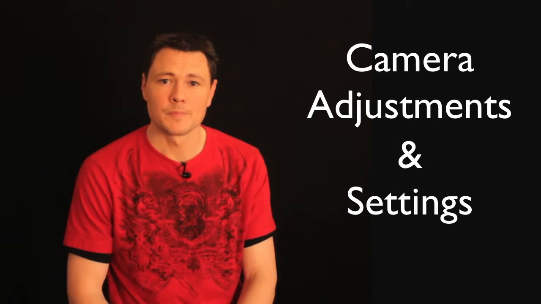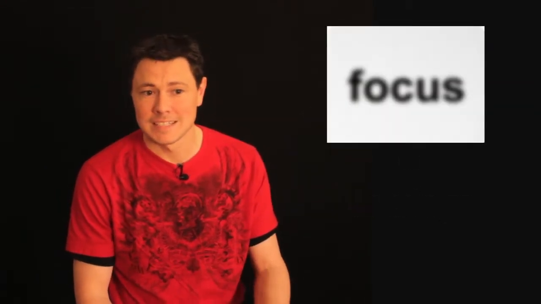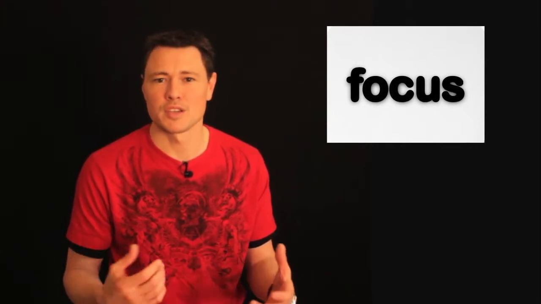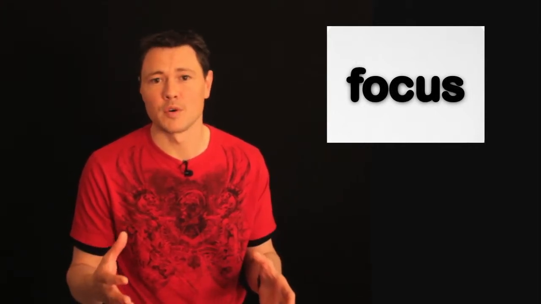Now, first of all, if you have the option to disable your automatic focus, then please do so. That way you don't have to worry about your camera constantly trying to focus during your shoot. And you might have seen videos like this where the picture is going back and forth from blurry to clear, and it's just real distracting.